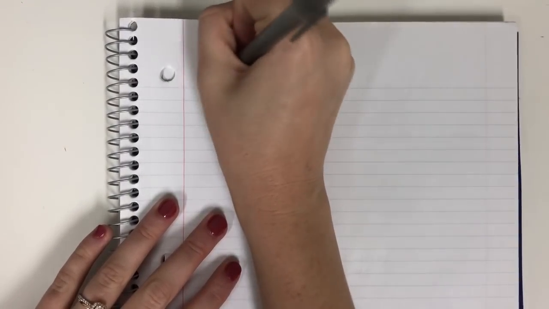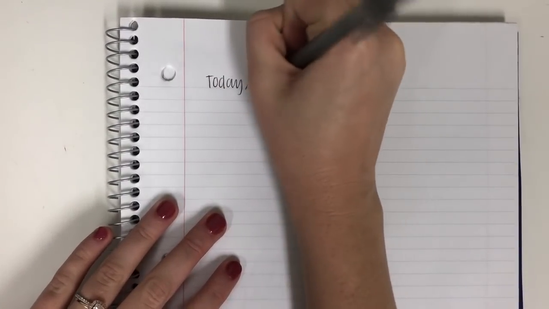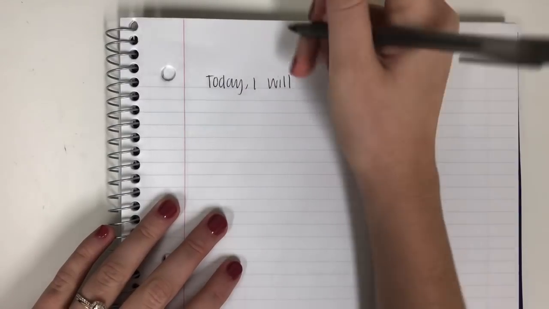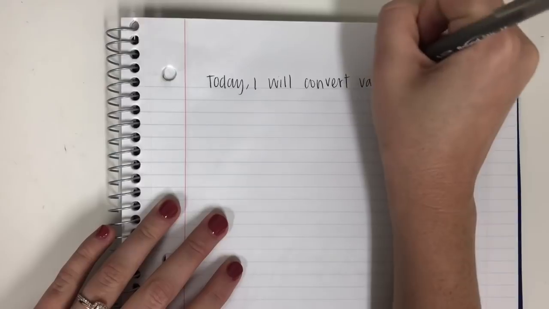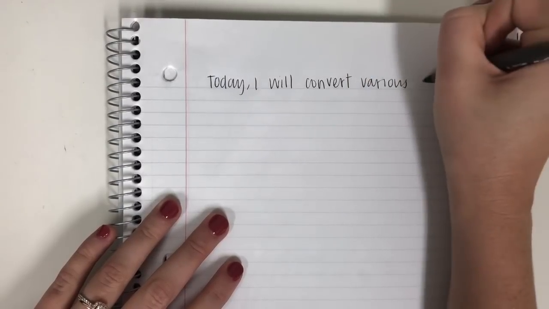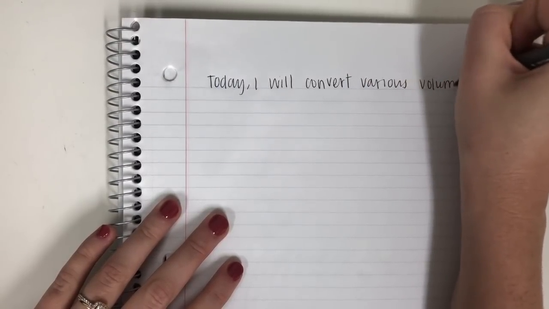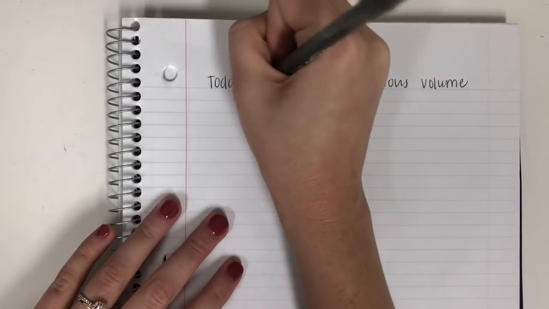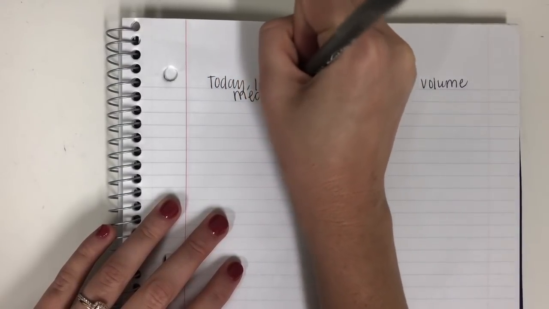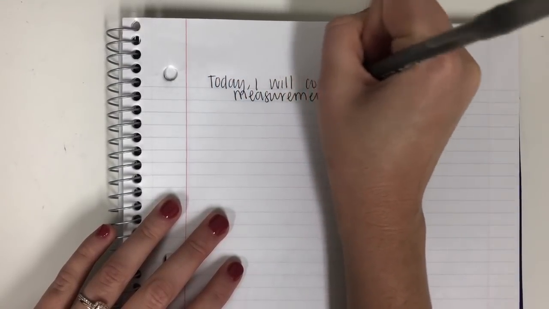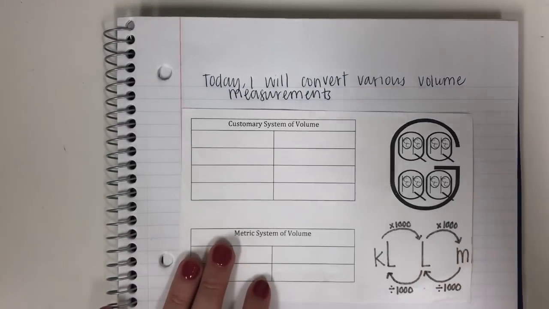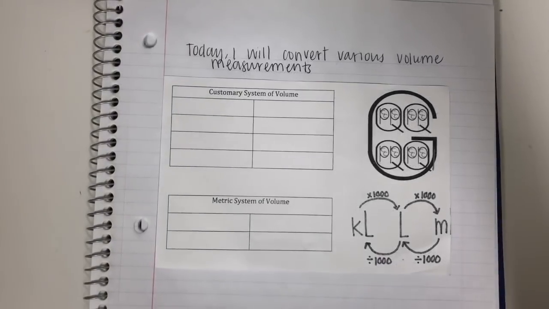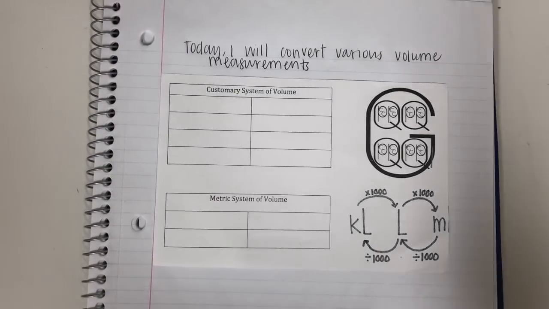Okay, so let's write our objective. Today I will convert various volume measurements. Okay, and then I'm going to staple or glue this in real quick so you can do that as well. Okay, so the first thing that I want to go over is this picture.